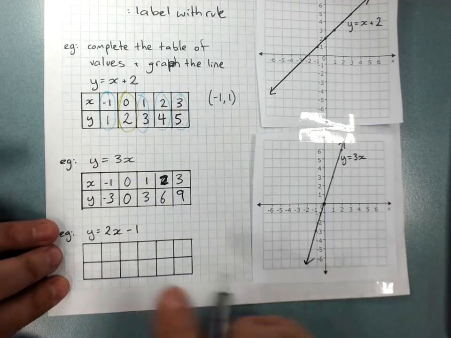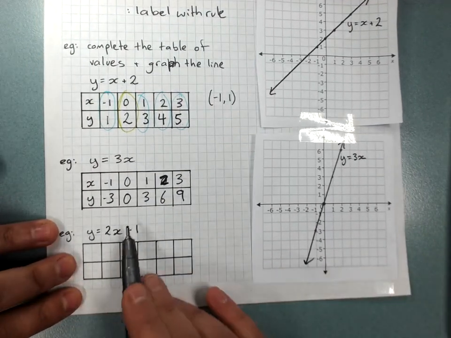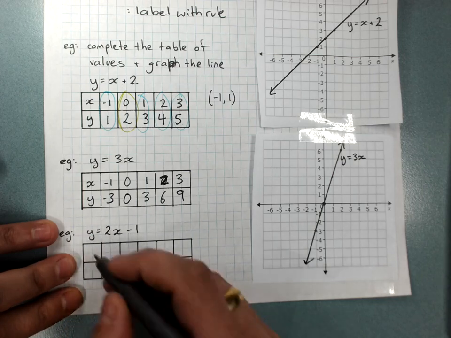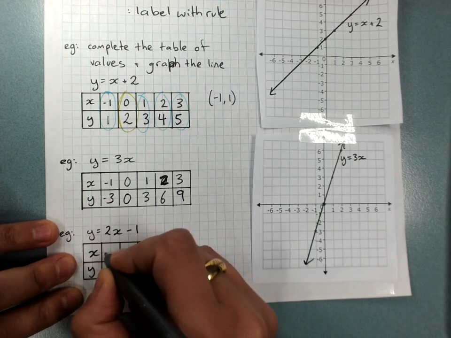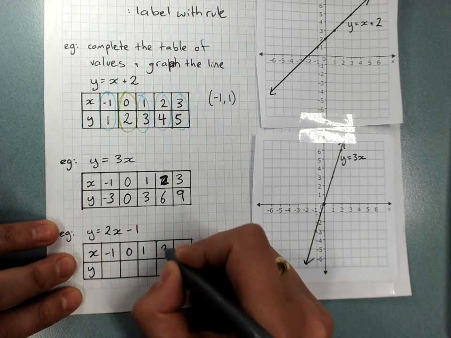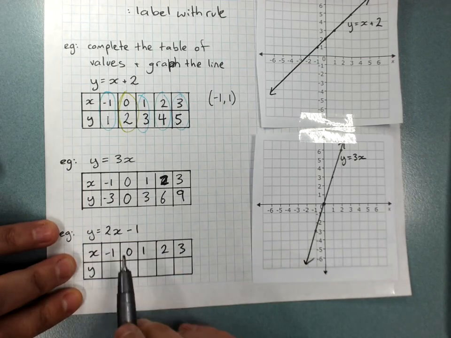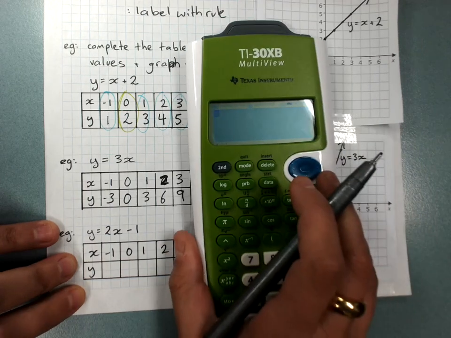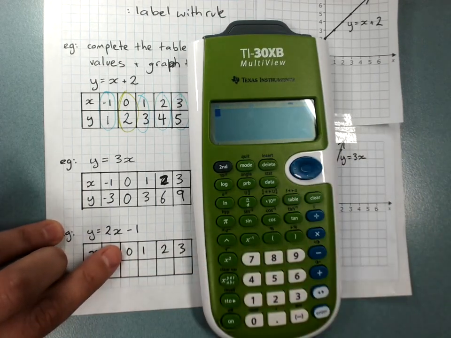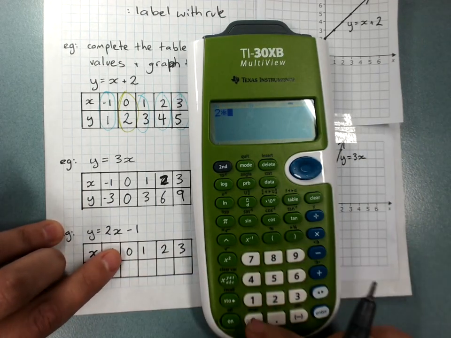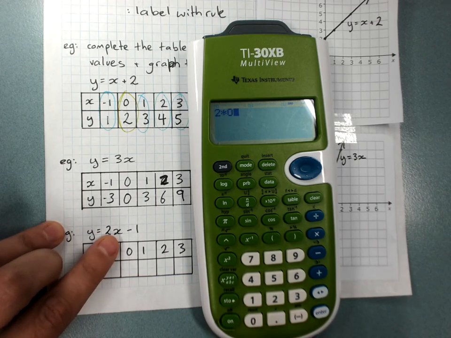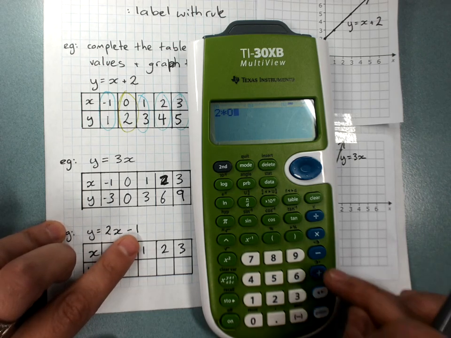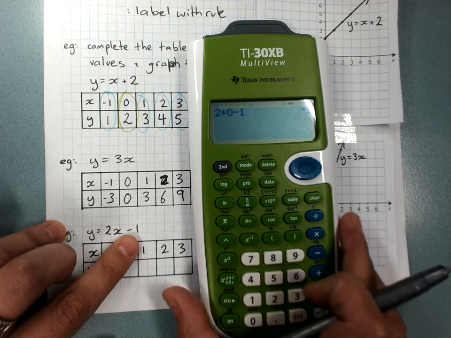One more example. Y equals 2x minus 1. You'll see we're getting a bit more complicated with my rule. X and y on my table of values. Good idea to use a calculator for this. Start with the 0. 2 times 0, because x is 0 and 2x means 2 times x, take away 1, -1.